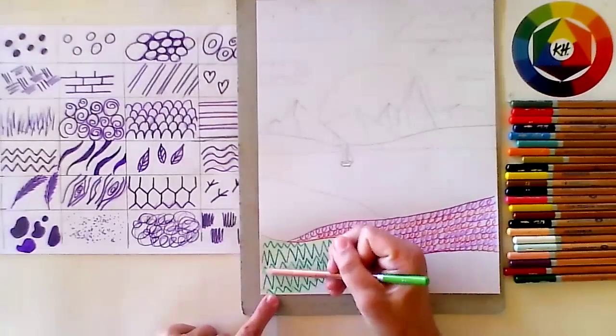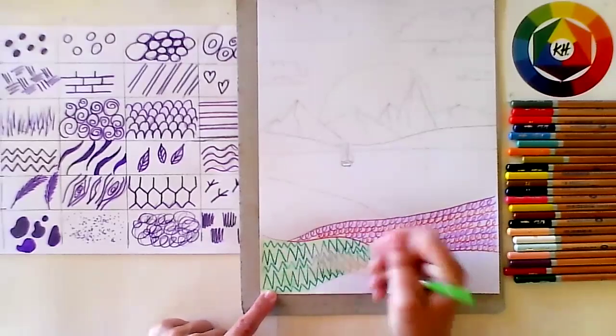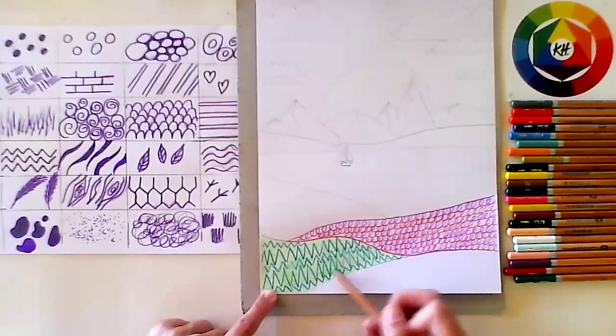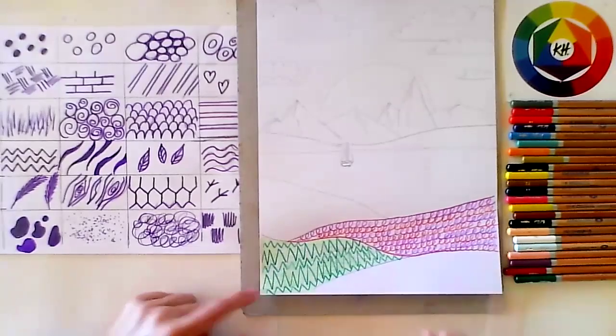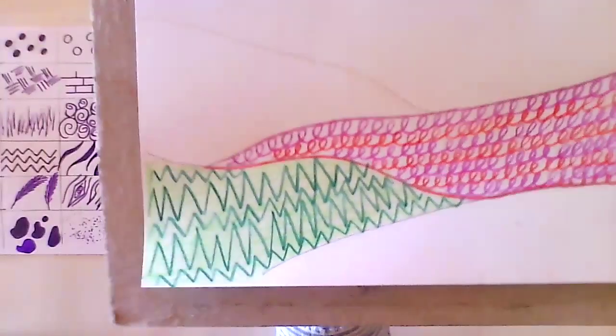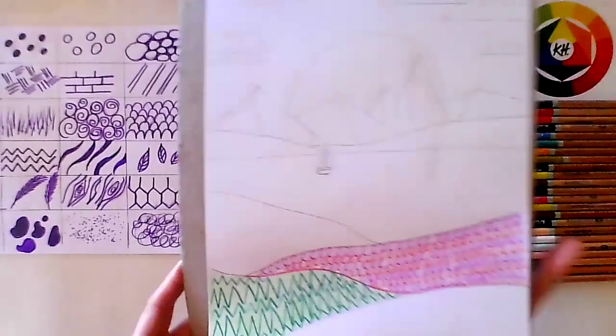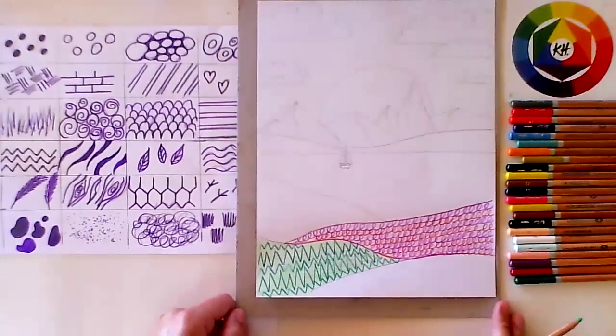If, for example, the texture I do is not so active with lines and I have lots of empty space, then this works nicely. So I have filled the green with light green, and it's looking great.